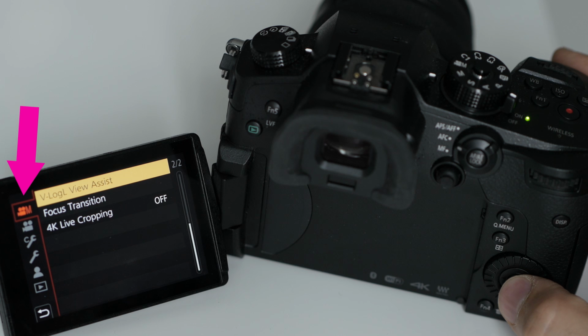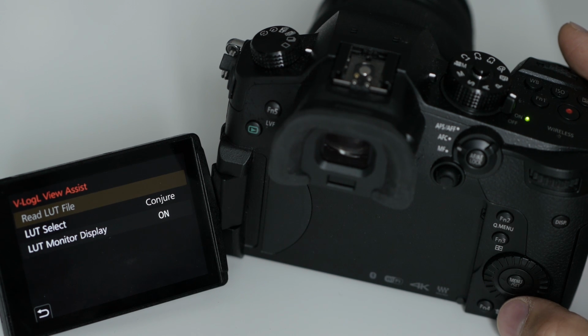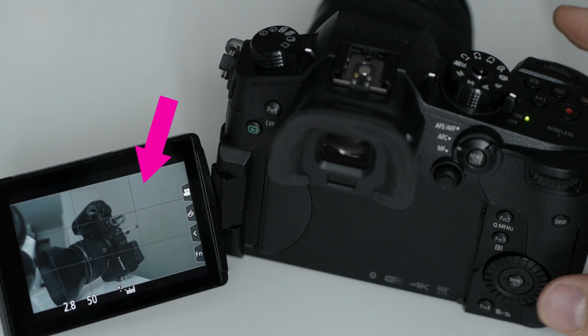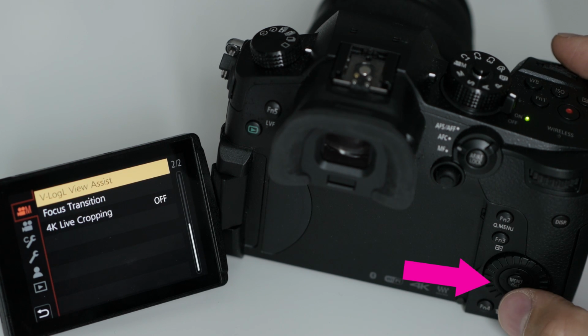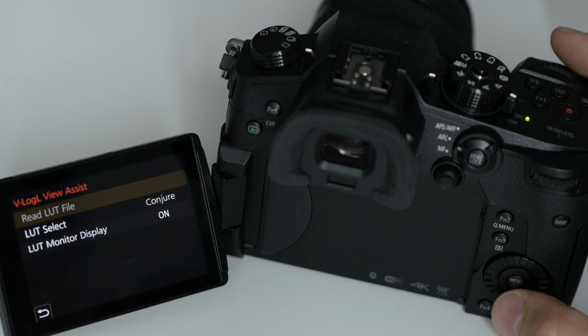From there, to get back into where you were before pulling down the front button, you will have to click the Vlog View Assist again to get back where you were before. It's a bit confusing, as you may assume that by clicking back the menu button on the back of the camera, you will land where you were before, but you are not. But the menu in front of you looks visually really similar.